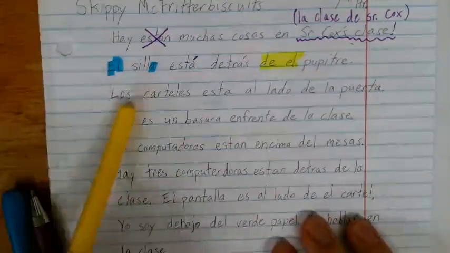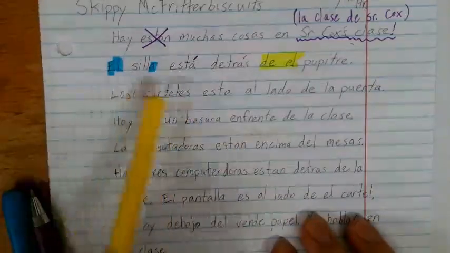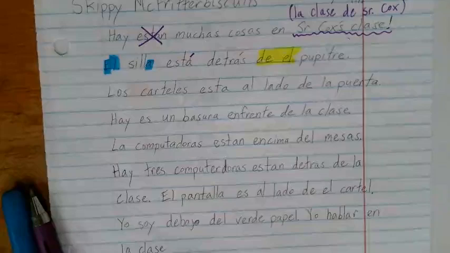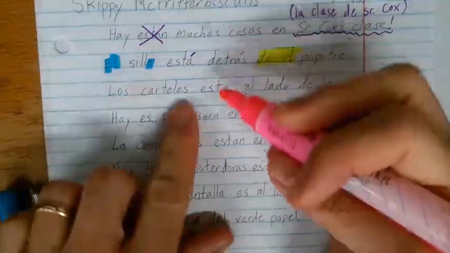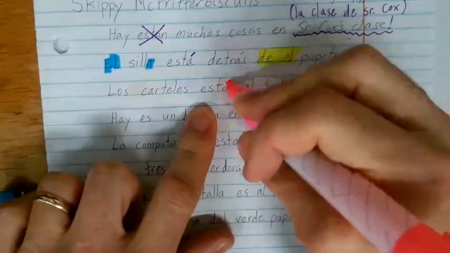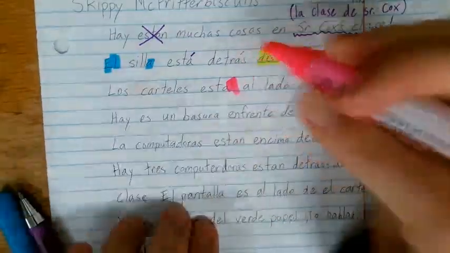Next one, los carteles está al lado de la puerta. Well, hang on. Carteles is plural, but está is the singular form. It should have an N at the end. Add an N means they got a friend. So I'm going to mark at the end here saying we're missing a letter for the proper conjugation. It should be están.